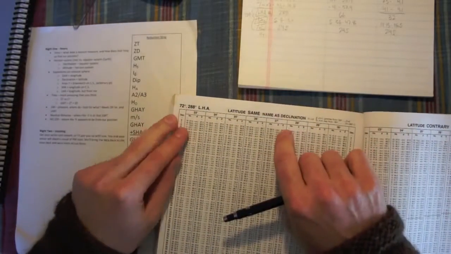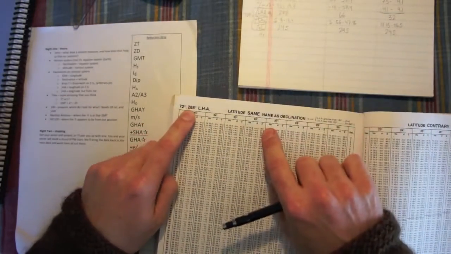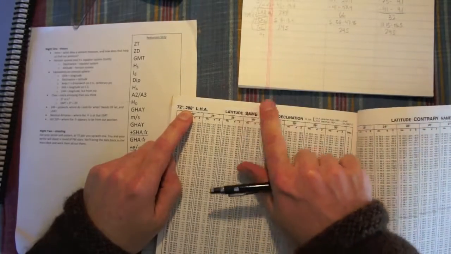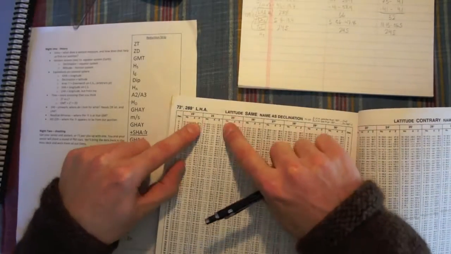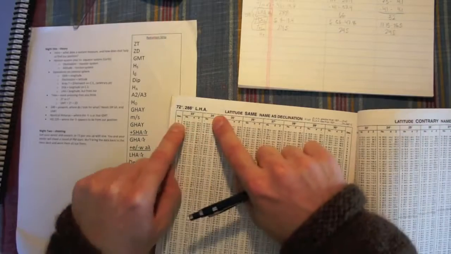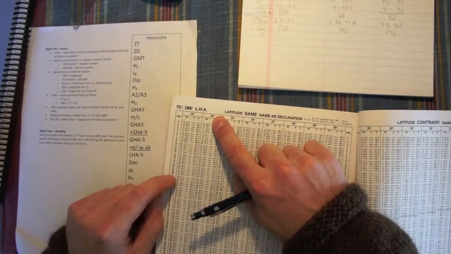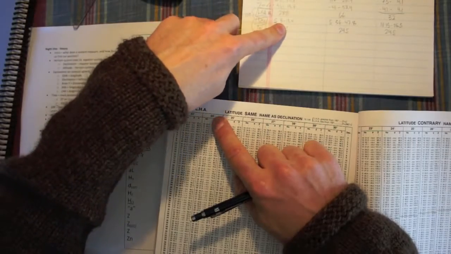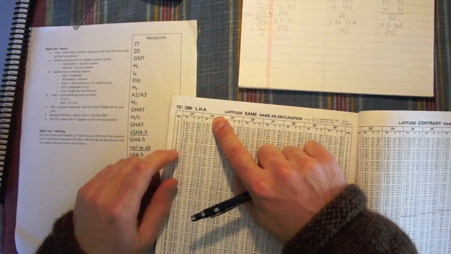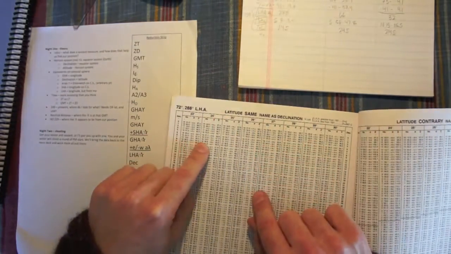I've got these three pieces of information. LHA 288. Yep, there I am. I've got assumed latitude 24. I'm in this column right here. And then finally I have declination, which runs all the way down here between 0 and 90. My declination here is 8 degrees 13.4 minutes. So I just go to 8.